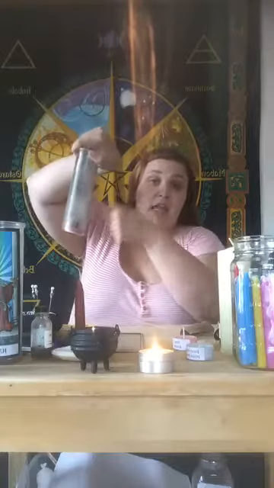Now, if you want to read anything that happens with your candles, that is absolutely a thing. That is not a thing I do a lot of, because the thing with reading any sort of candle remnants, whether it's the wax or the smoke that comes out while the candle's burning, or anything that's left in the glass, if you have a glass after, all of that definitely has meaning.